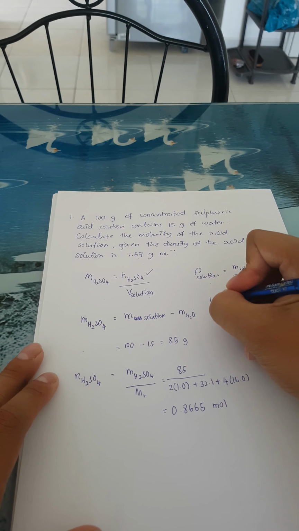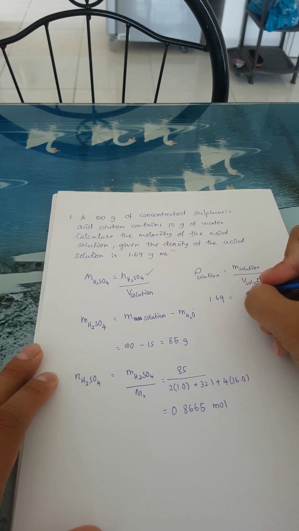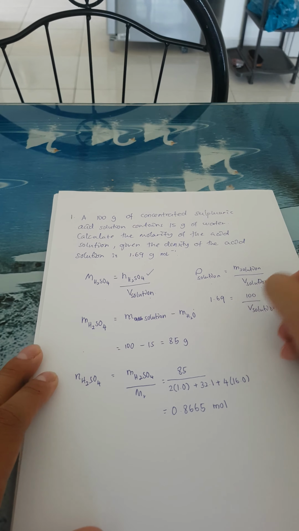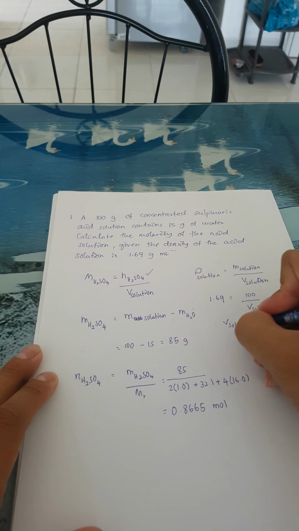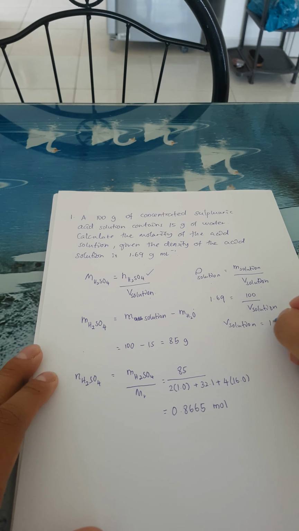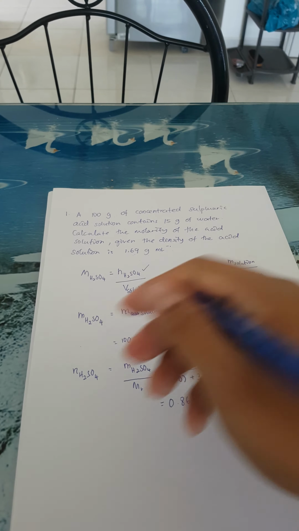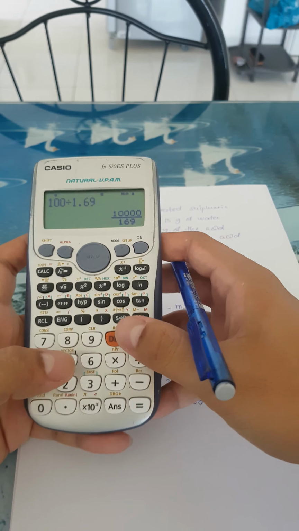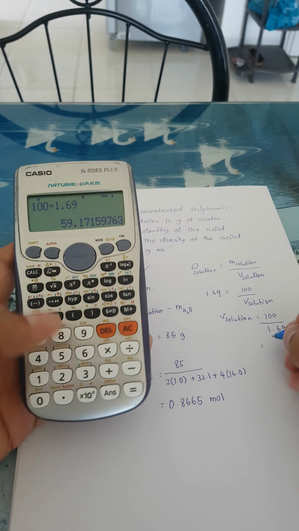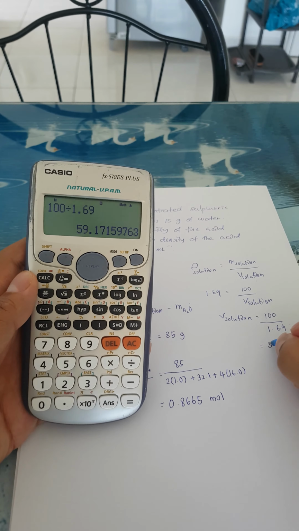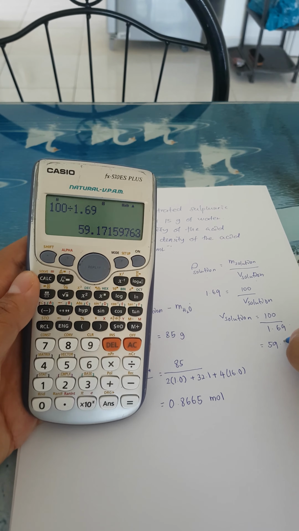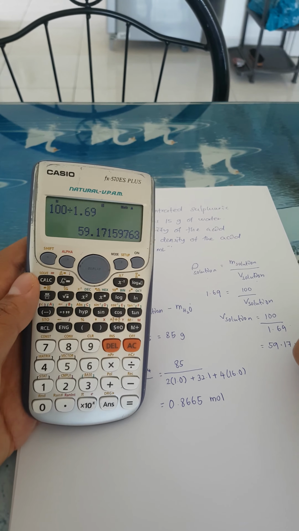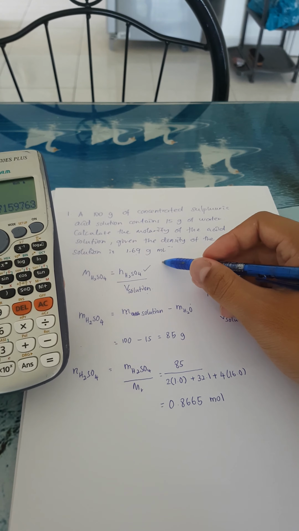So 1.69 equals 100 divided by V solution, and V solution equals 100 divided by 1.69. So you have the volume, it's a small volume, 59.17 ml, as we are given in grams per ml.